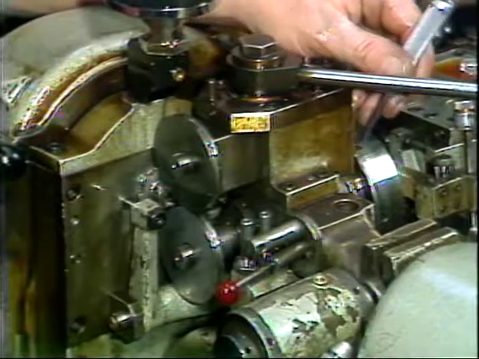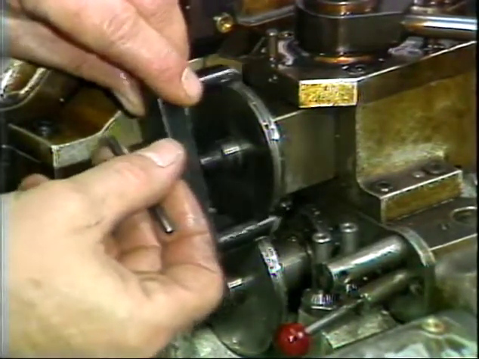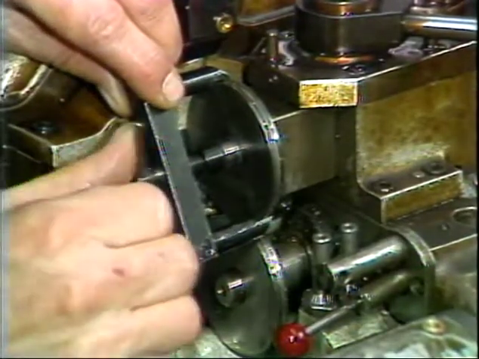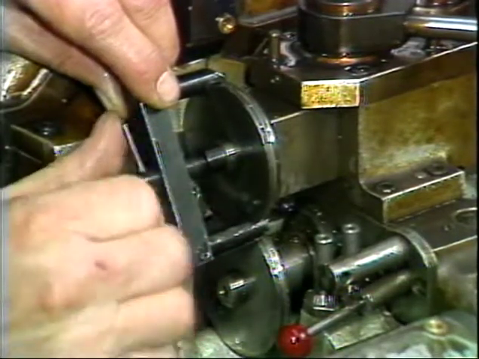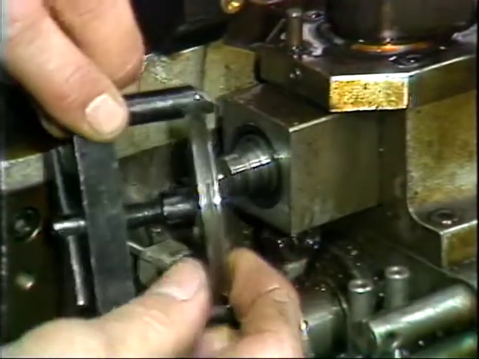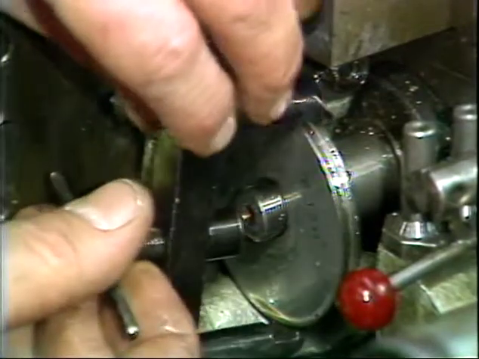In some cases, you will have to use a feed roll puller to remove the feed rolls from their shafts. Hook the puller behind the feed roll and turn the handle. The feed roll will be pulled off the shaft. You may have to repeat the procedure to remove the lower feed roll.